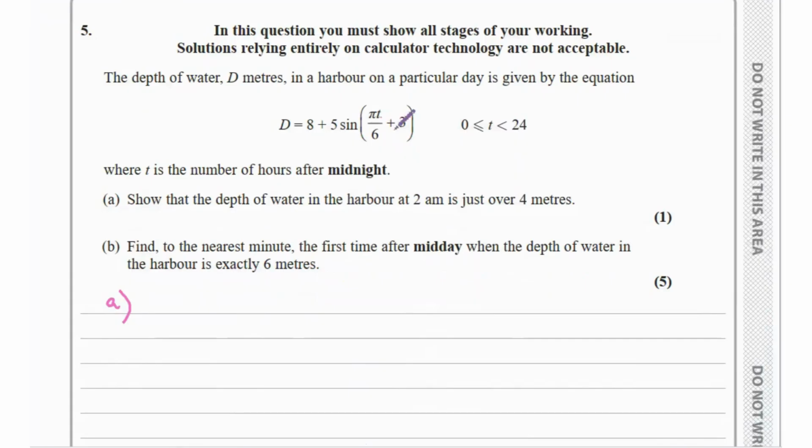So we'll put t as 2 and then we solve it for d. So d equals 8 + 5 sin(π × 2/6 + 3). Once again, the question says show that the depth of water in the harbor at 2 am is just over 4 meters.